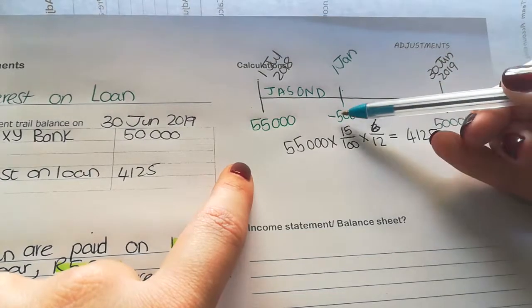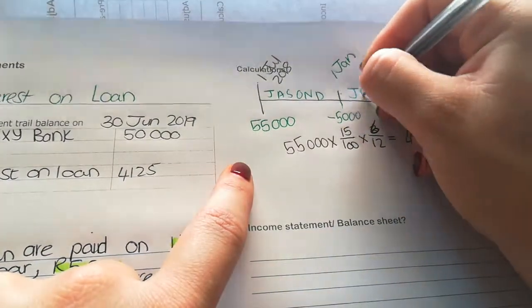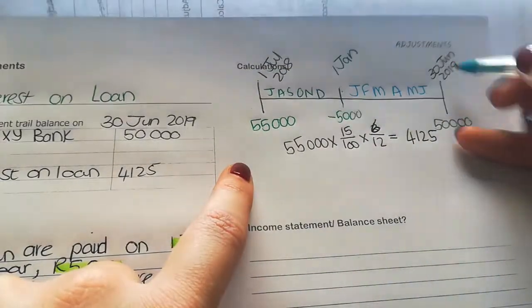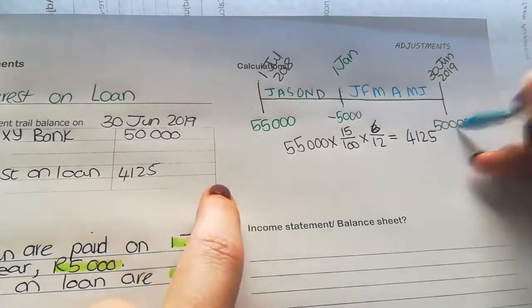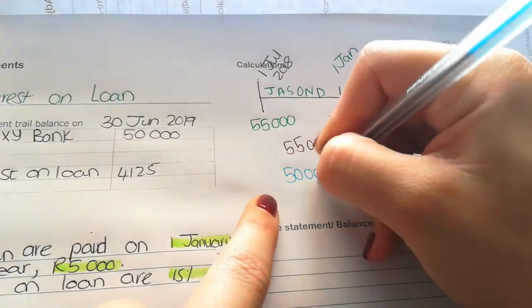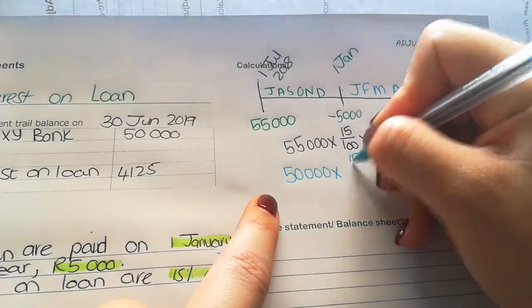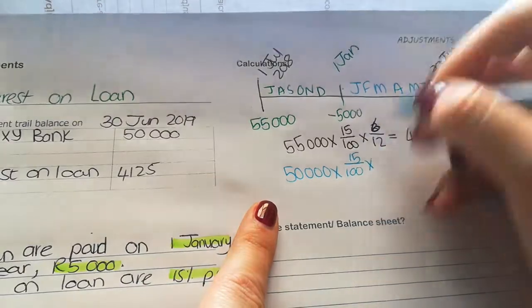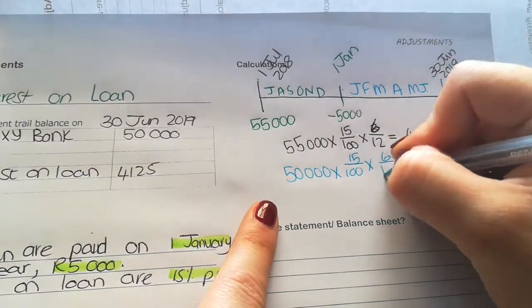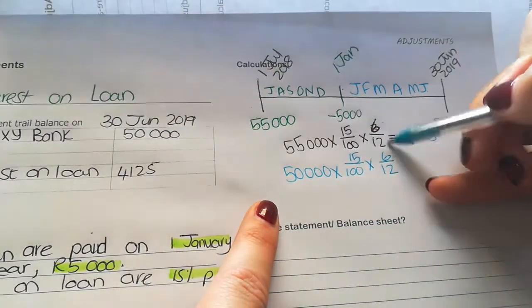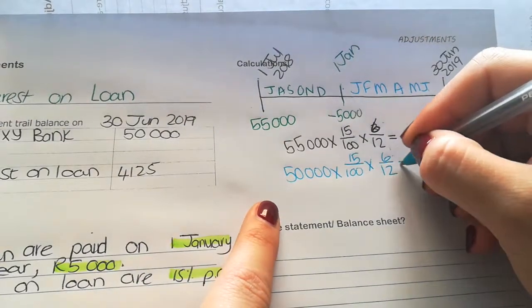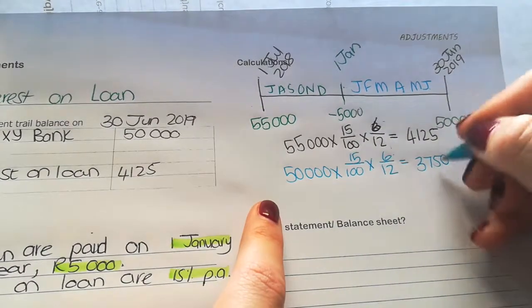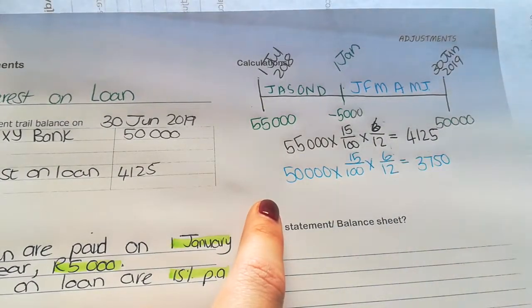Alright, then I paid 5,000 Rand, and then for January, February, March, April, May, and the whole of June, it was 50,000 Rand. Again, the percentage is 15% per annum, and now it was again for 6 months. And do you see 6 plus 6 equals 12? So that is a whole financial year. Alright, so it is 3,750 Rand for the next part of the financial year.